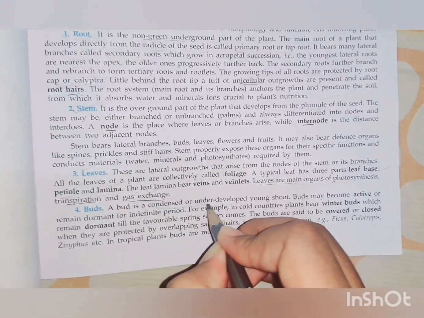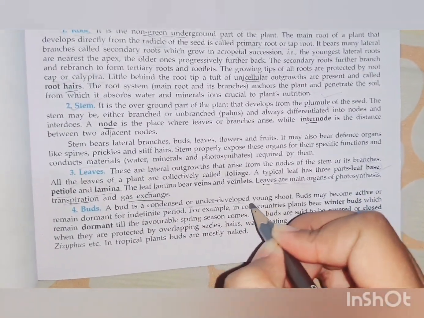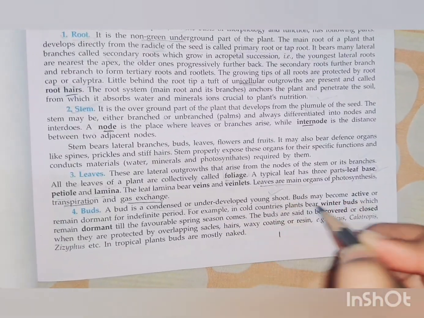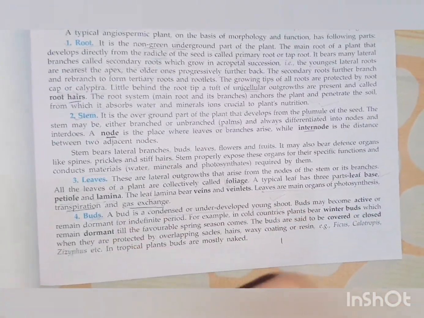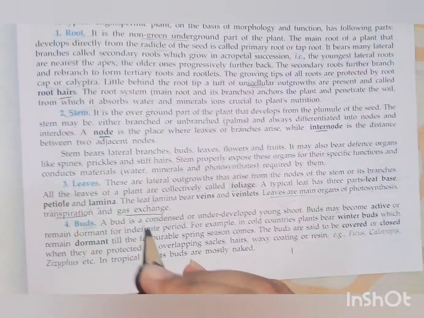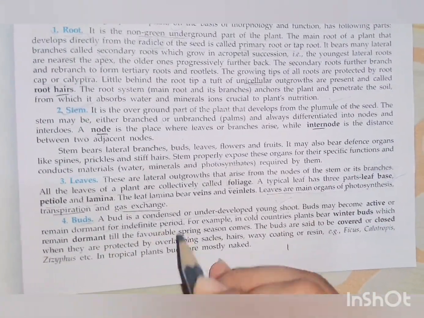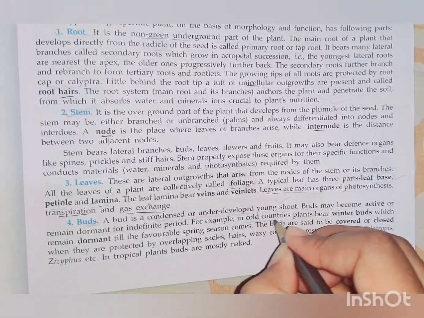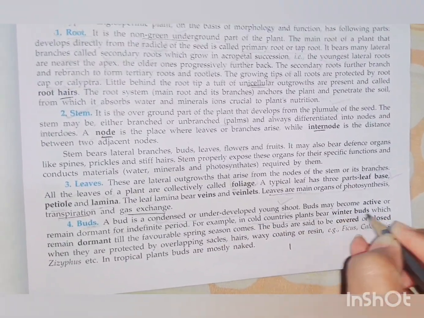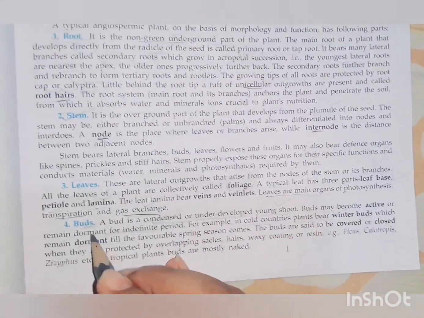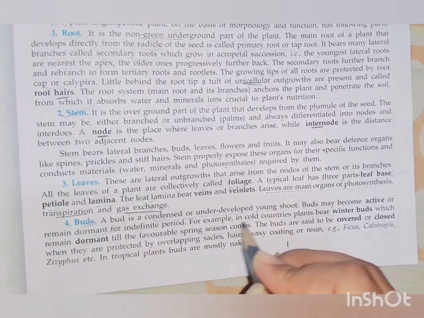A bud is a condensed underdeveloped young shoot. Young shoot is called bud, which is under development. Buds may become active or remain dormant for an indefinite period. For example, in cold countries, plants bear winter buds which remain dormant till the favorable spring season comes.